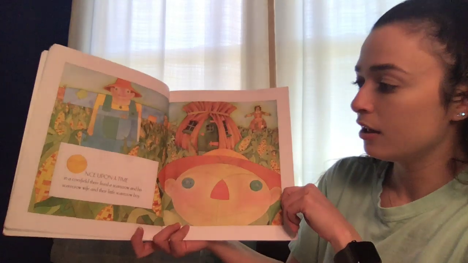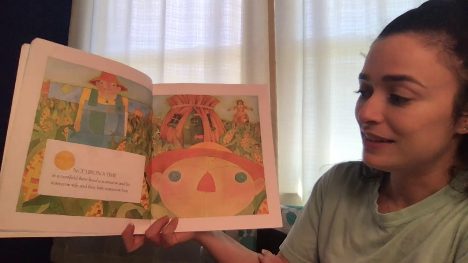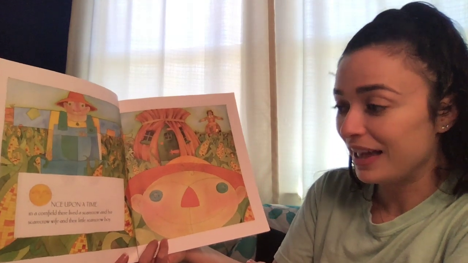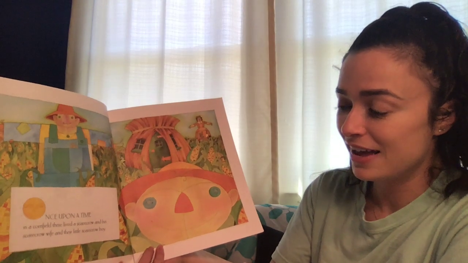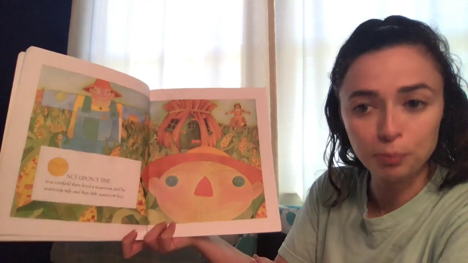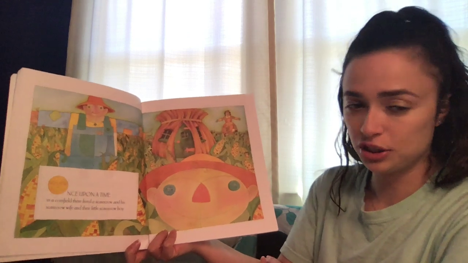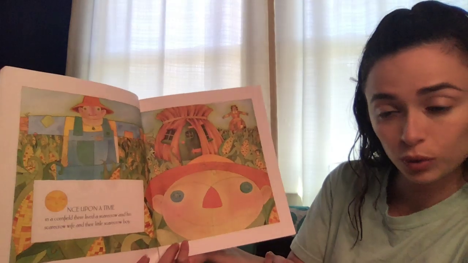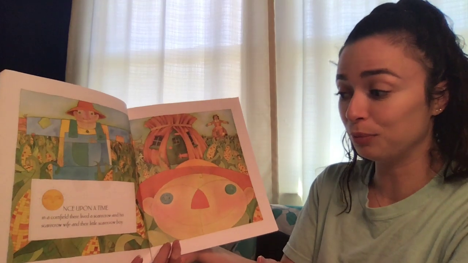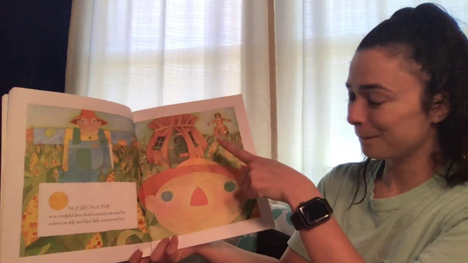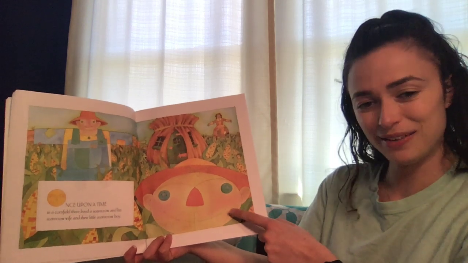Right. There we go. Once upon a time in a cornfield, there lived a scarecrow and his scarecrow wife and their scarecrow little boy. So I have another question. Who do you think is the scarecrow little boy? I think it's this one.